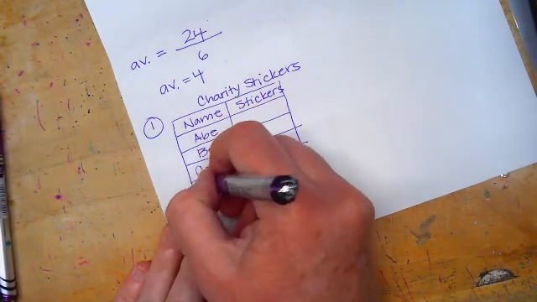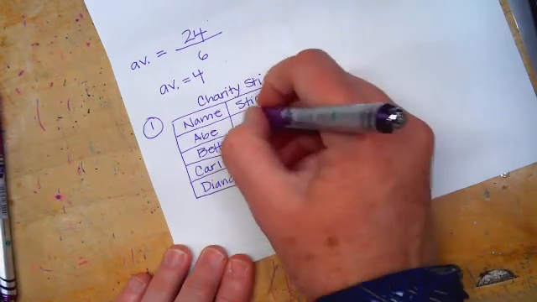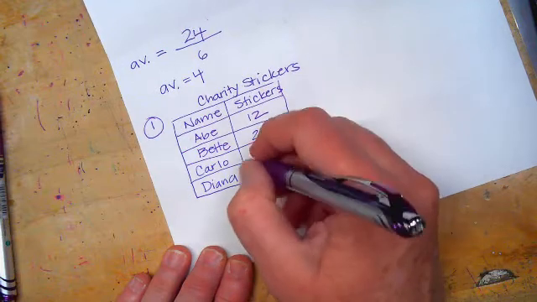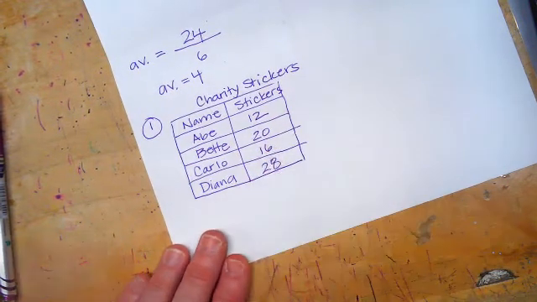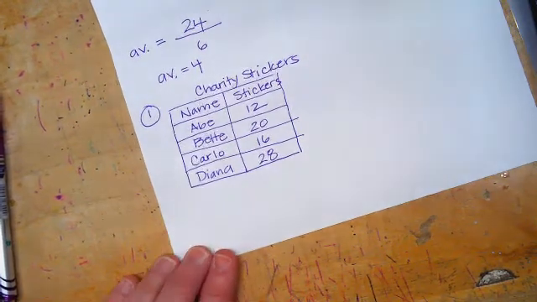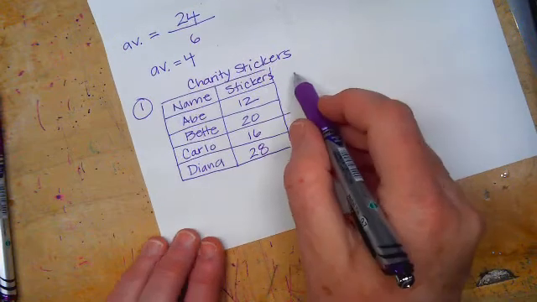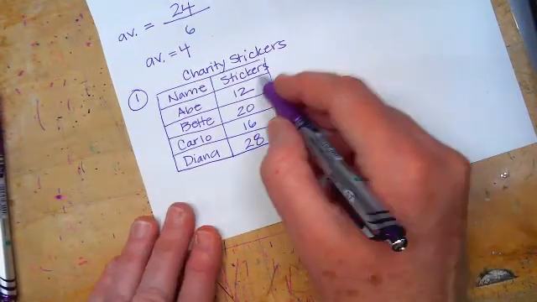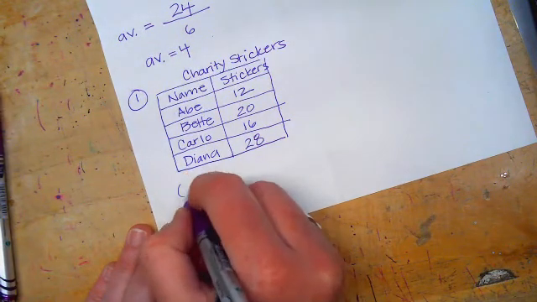Here I am. Okay, and then we have Carlo and Diana. Okay, so Abe has 12, Betty has 20, Carlo has 16, and Diana has 28. So what we're going to do is find the total number of stickers, right? So we're going to add up and we'll find the total.